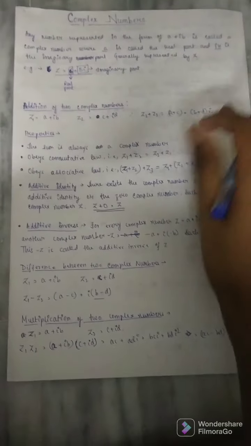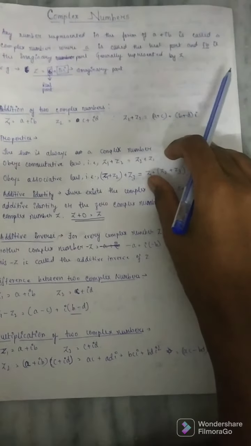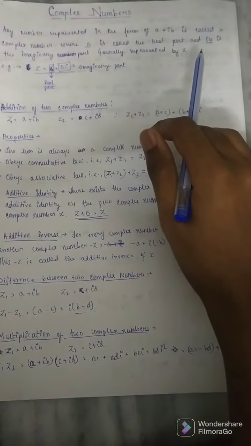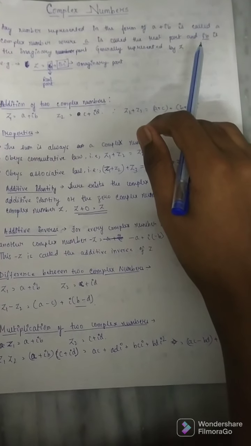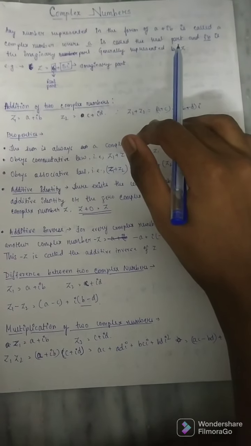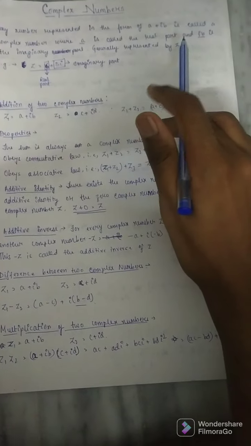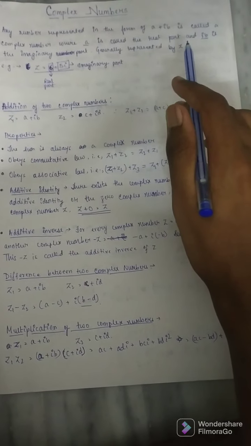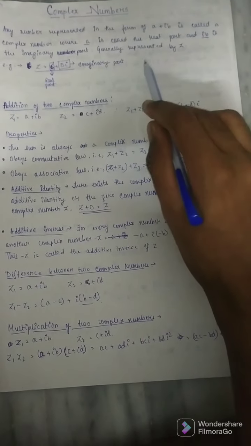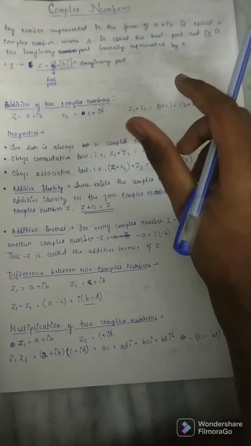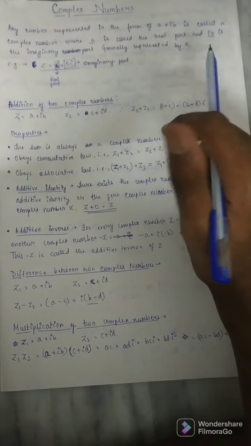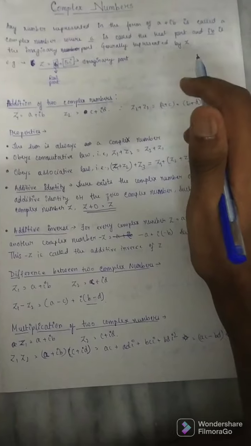Complex numbers. Any number that can be represented in the form a plus ib is called a complex number, where a is called the real part and b is called the imaginary part of the complex number, and i is called the imaginary unit of the complex number.